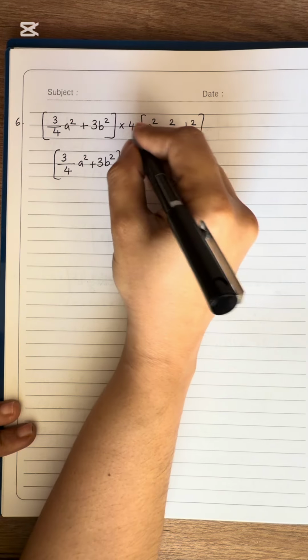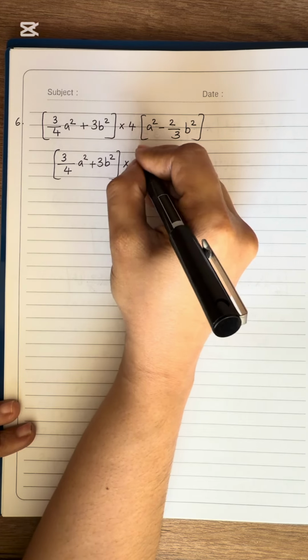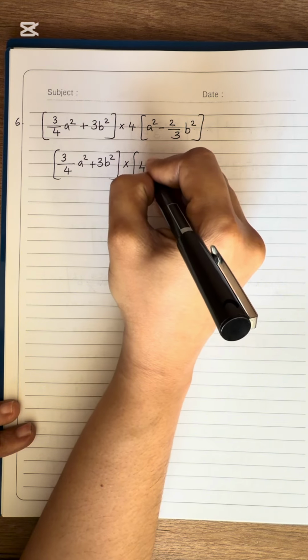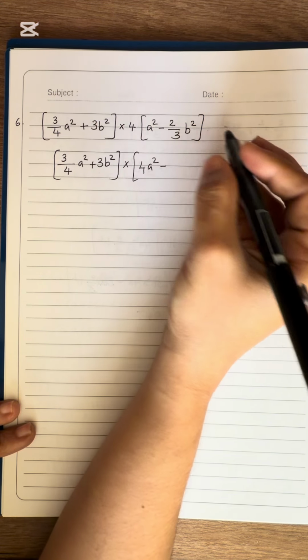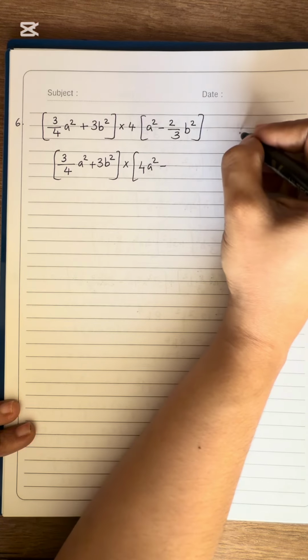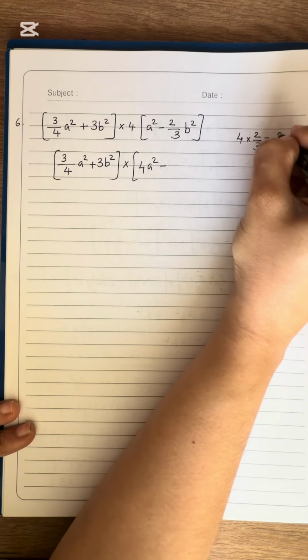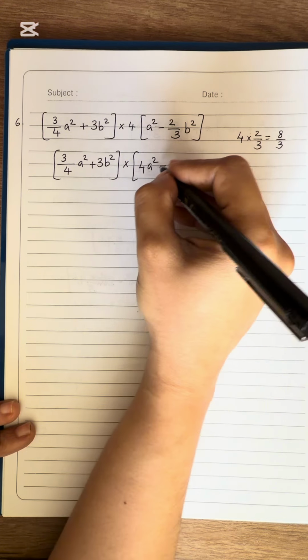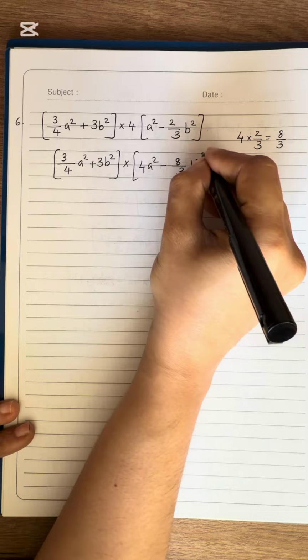Into here, 4 into a square will become 4a square, minus 4 into 2 by 3. 4 into 2 by 3 we can write as 8 by 3. Okay, so minus 8 by 3 b square.